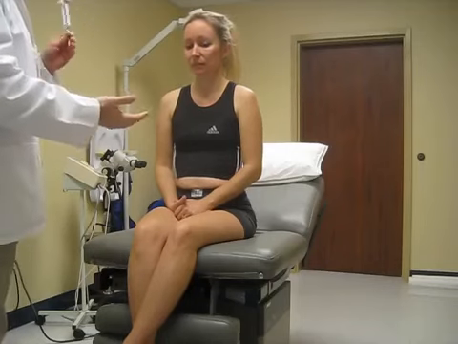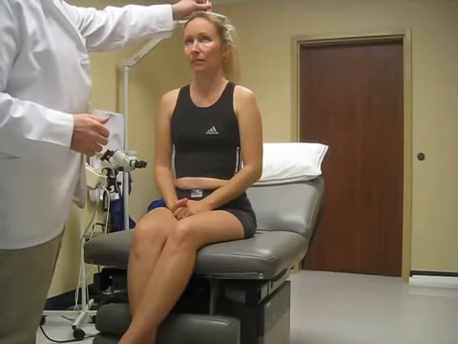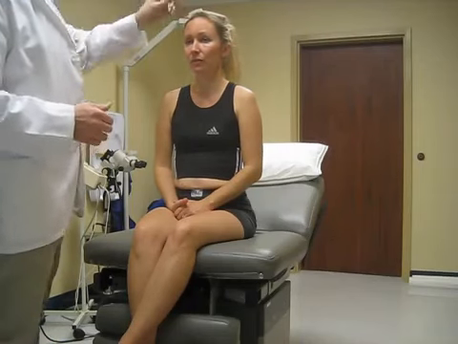Okay, if I was worried that there was a problem with his hearing, what I would do is I would do Weber's test. So I'm going to go ahead and put this up here. Tell me, do you hear the sound more on one side or is it equal in both? Equal in both. Okay, good.